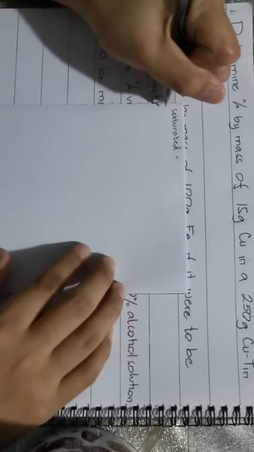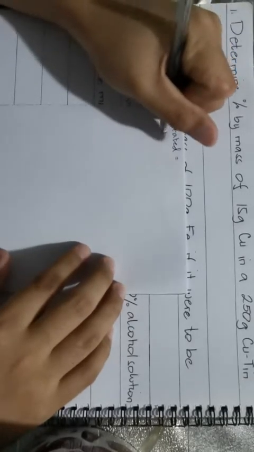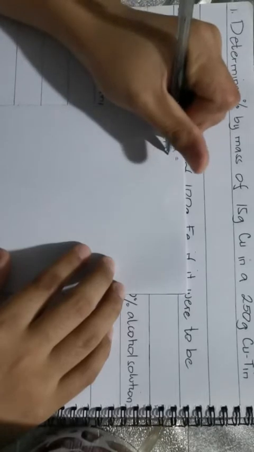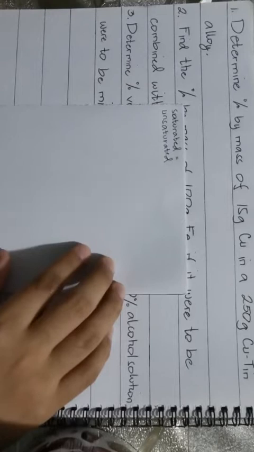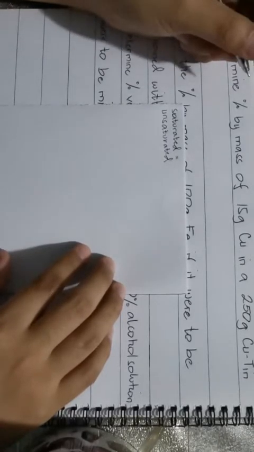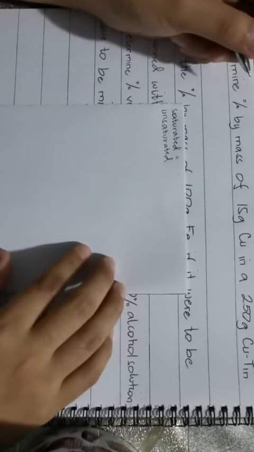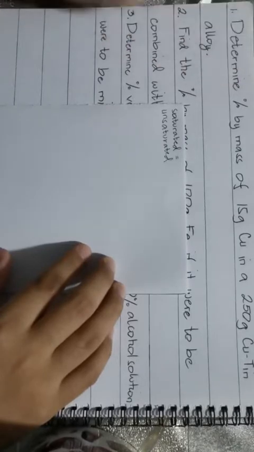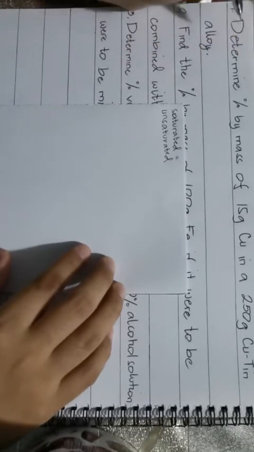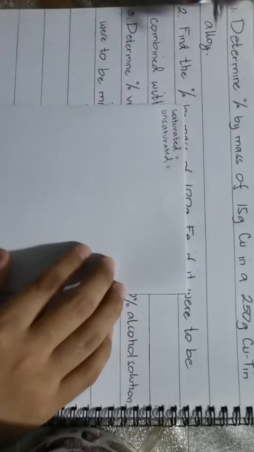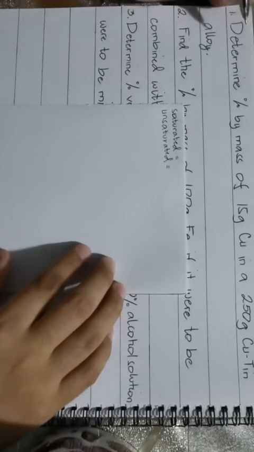Samantalang pag sinabi naman natin na unsaturated, there is still room for more substance to be dissolved. So for example, doon sa isang cup ng water, naglagay ka ng isang pinch ng sugar. So yung isang pinch ng sugar na yun, i-dissolve yun ng water. Yun nga lang kasi, pwede pa siya magtunaw ng iba pa. So that means it has not yet achieved the maximum amount of solute that it can dissolve. Ibig sabihin, kaya pa niyang mag-dissolve ng mas marami pa or mas higit pa.